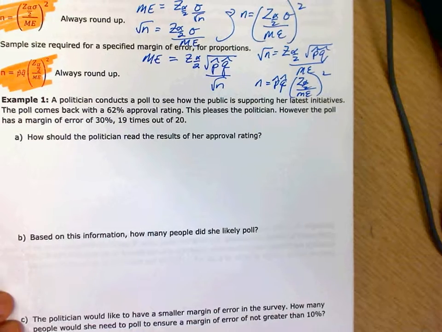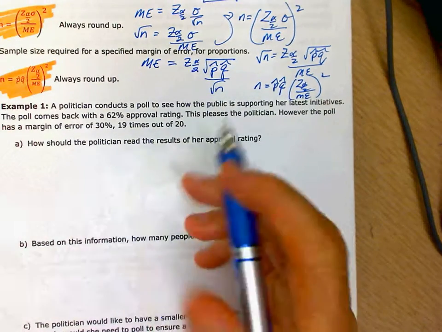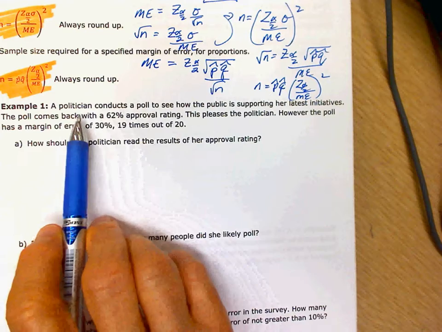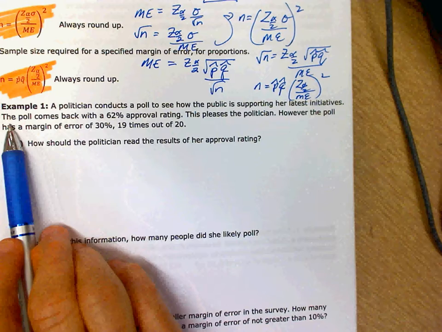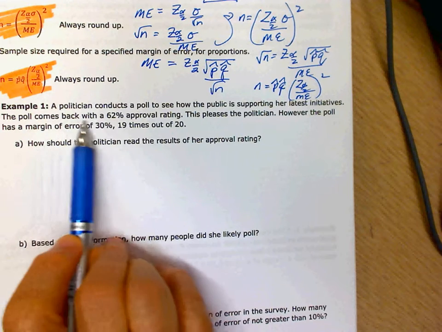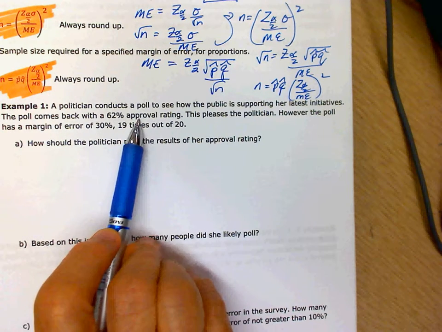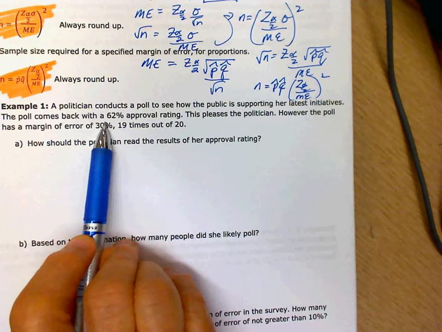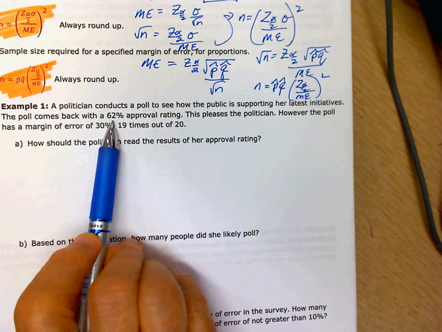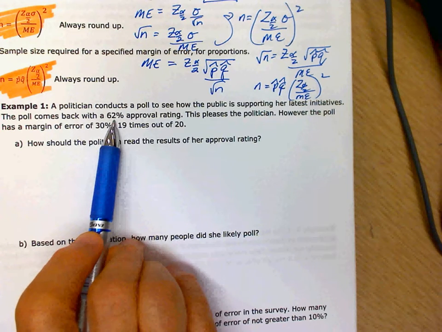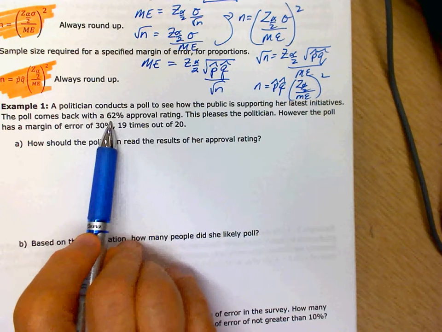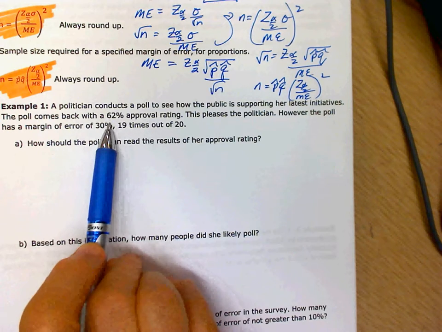So let's do an example. A politician conducts a poll to see how the public is supporting her latest initiative. The poll comes back with a 62% approval rating. So is this a mean or is this a proportion? Are they saying the average is 62? If you see a percentage, it's most likely a proportion. 62 out of every 100 people approve of her.